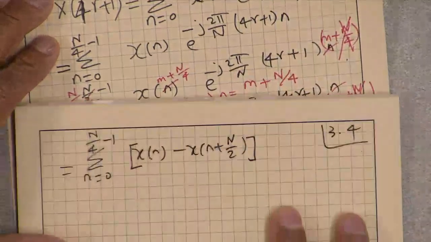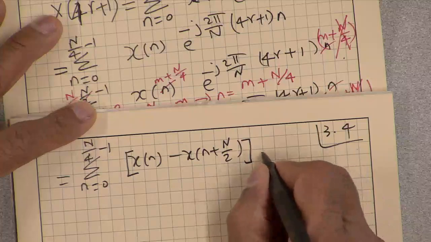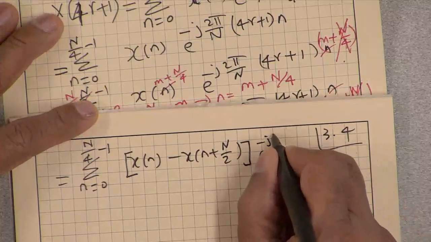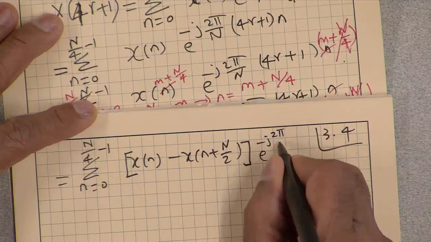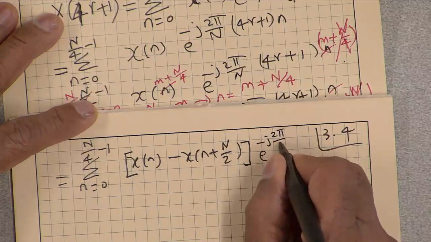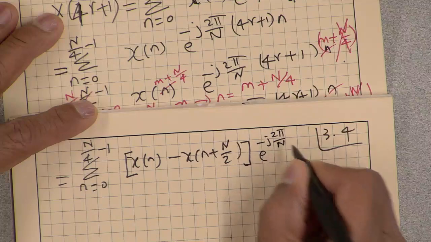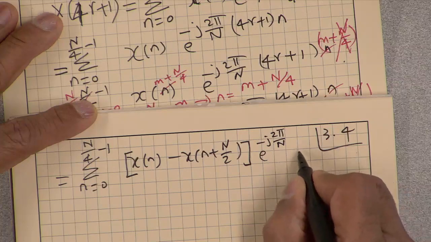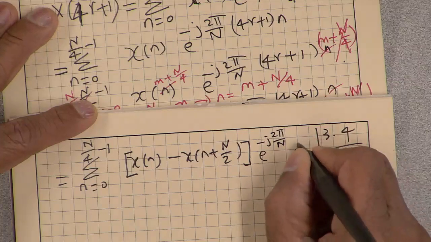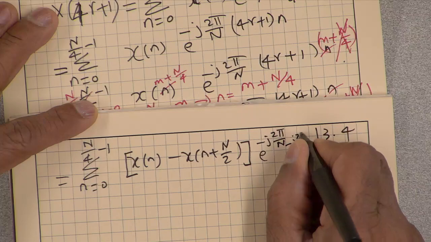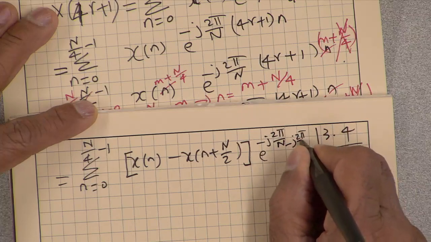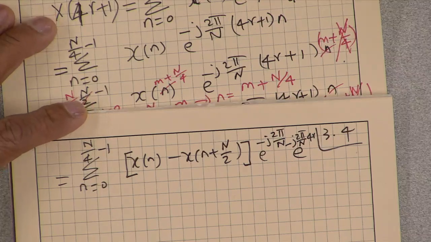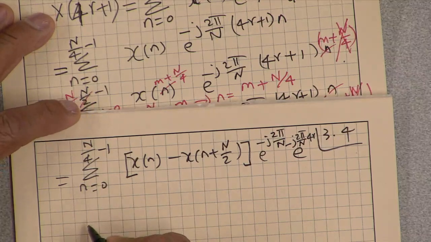So we can leave it as that right now. Times e to the power minus j 2 pi by n for r. Okay, so that's those two quantities.